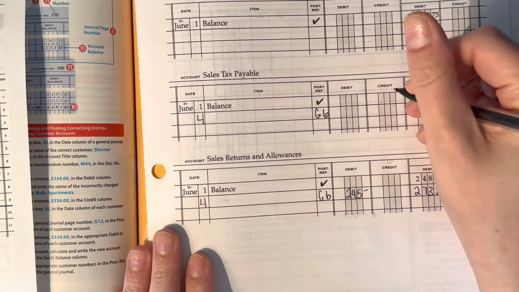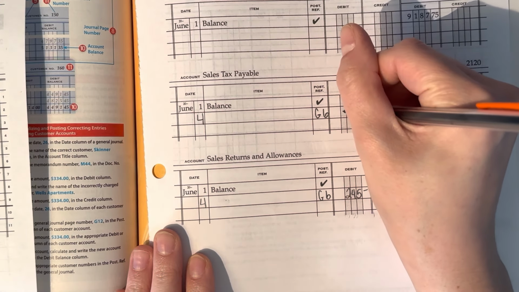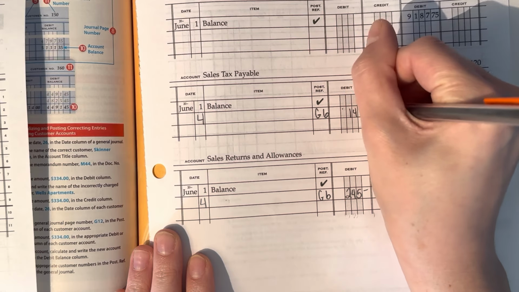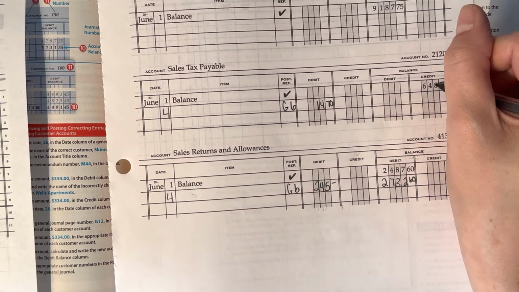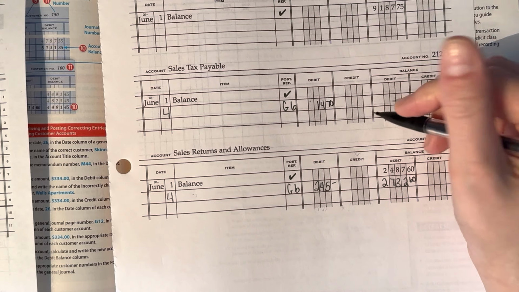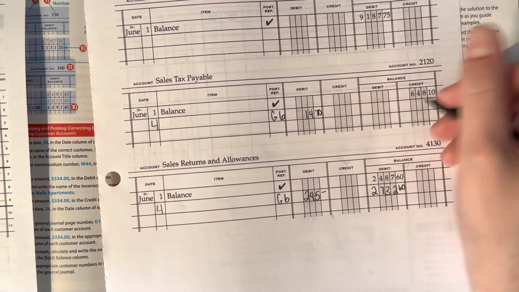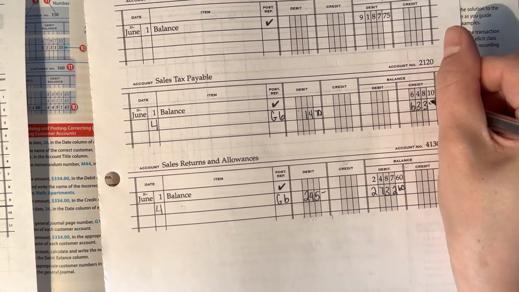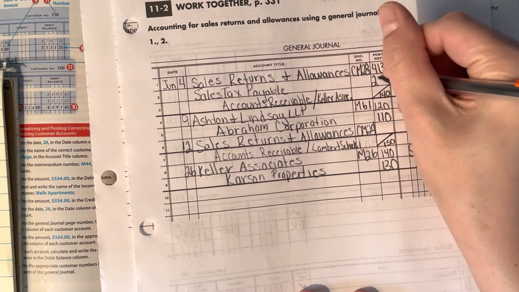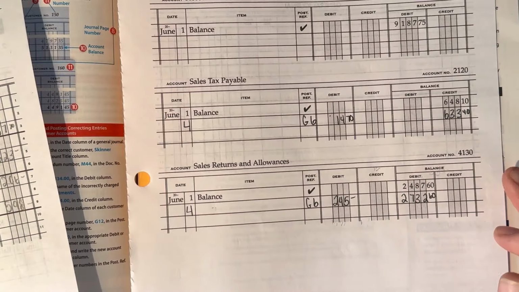Sales tax payable. We have the 4th, G6, $14.70 for the debit. And if it's a running credit balance and we have a debit entry, we subtract them. $633.40. 2120. Good. Now we're on to the accounts receivable.